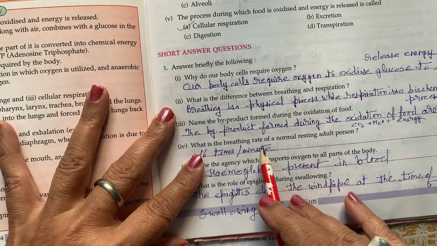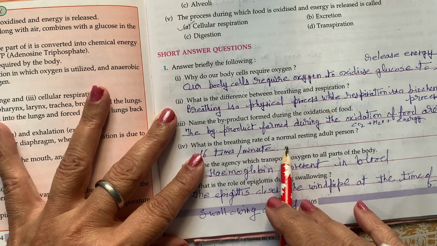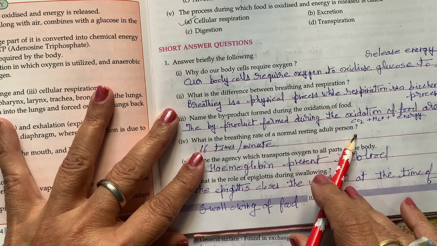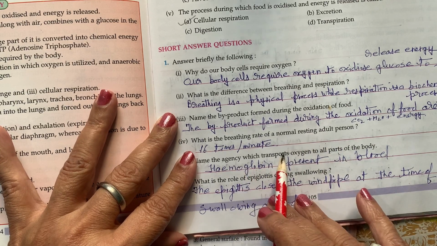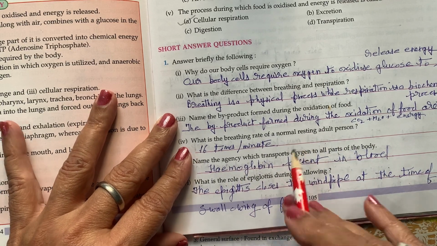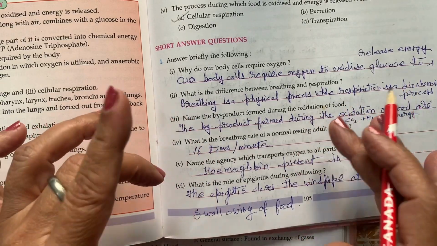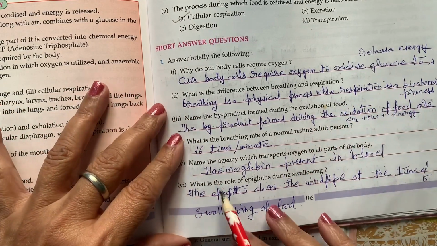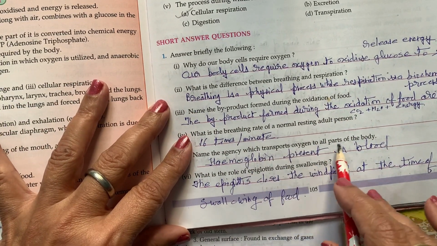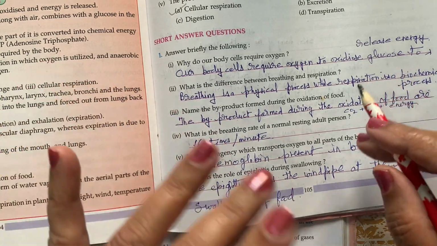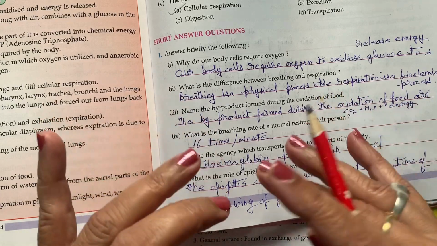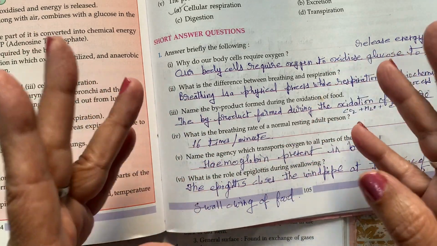What is the breathing rate in a normal resting adult person? In a normal resting adult person, it is 16 times per minute. Name the agent which transports oxygen present in the blood to each and every cell of the body. Hemoglobin transports oxygen.